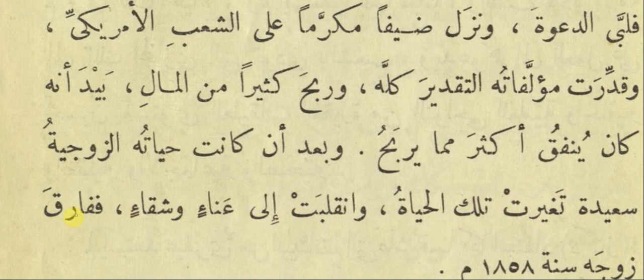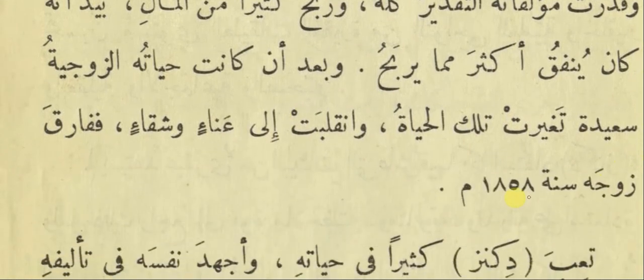إلى عناء وشقاء, ففارق زوجه سنة 1858. And his life changed, and it turned into hardship and struggle. So he separated from his wife in the year 1858.